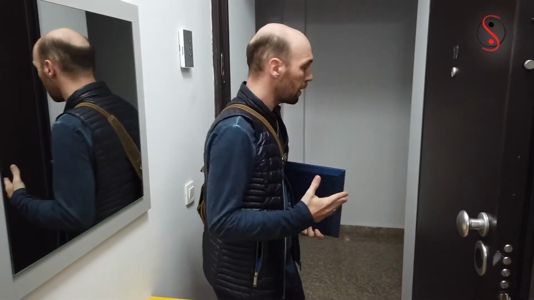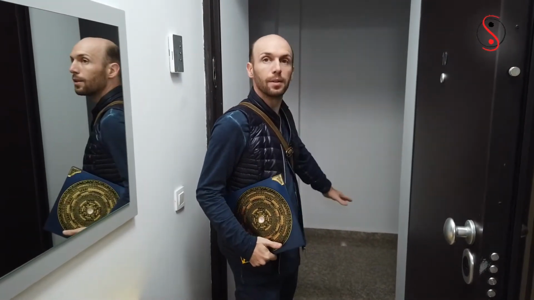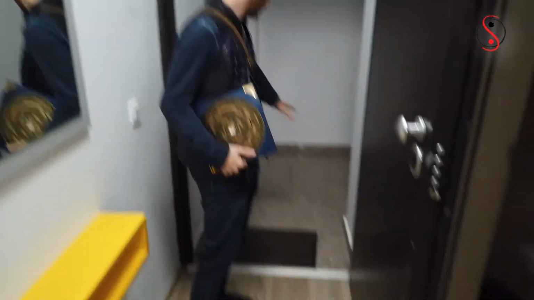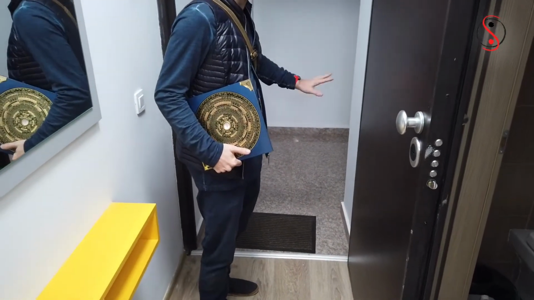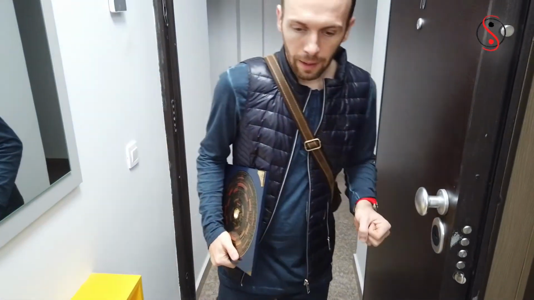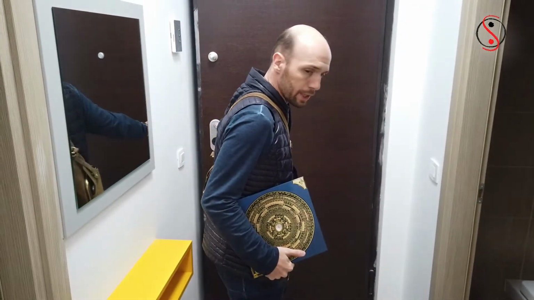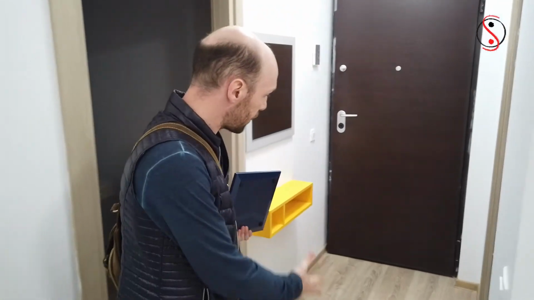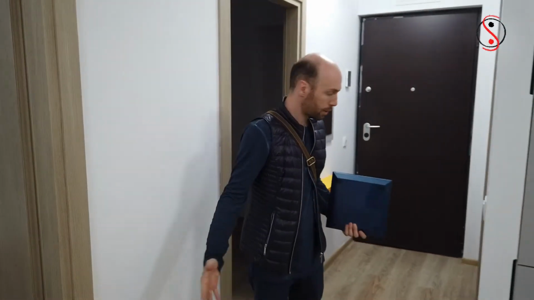What do we want to see? In a block of flats, we don't usually have that much space around the door, so this is going to be small. Ideally we would like this to be bigger, but it's okay. Then, entering, what we want to see is that as you enter, there's an opening here, so there's not that much blockage.